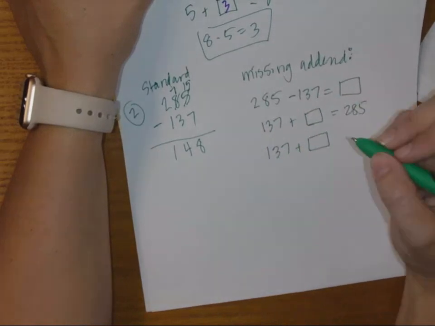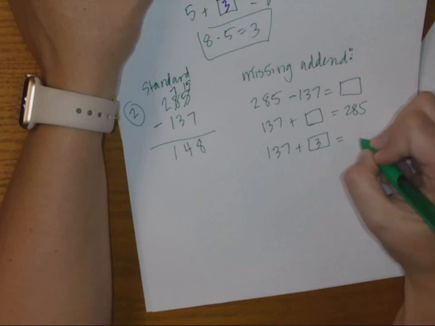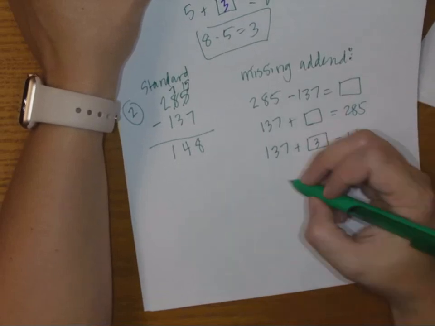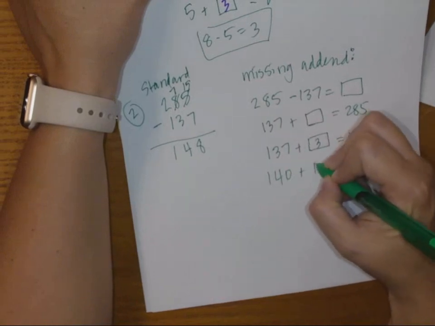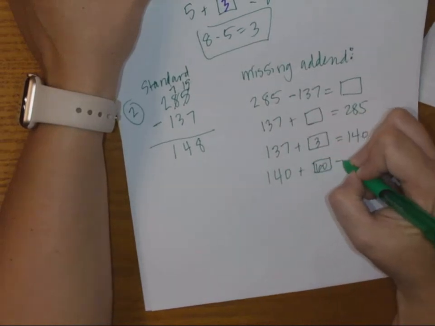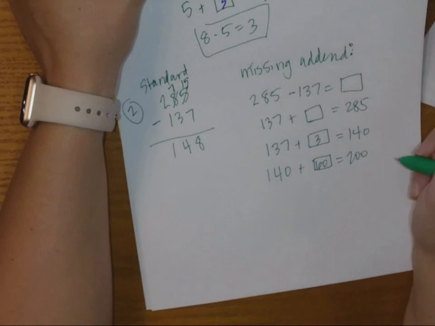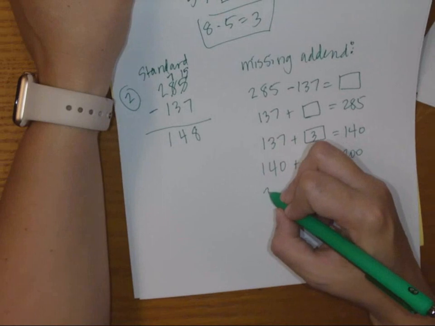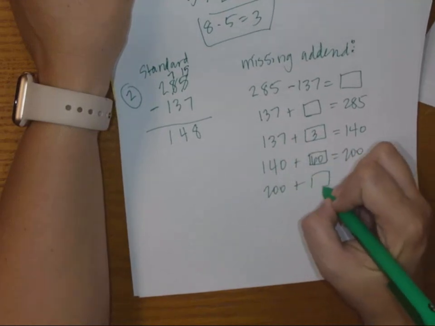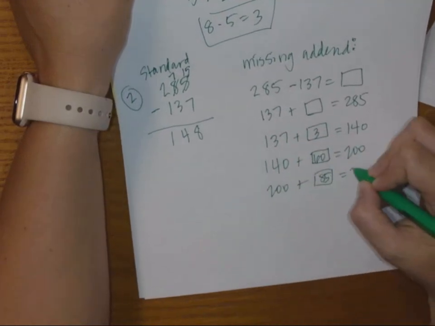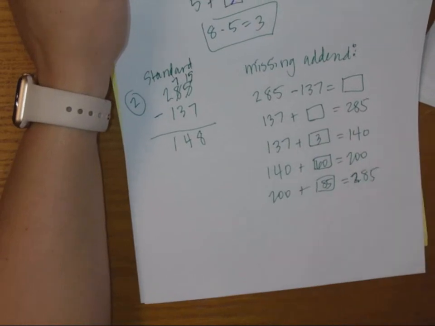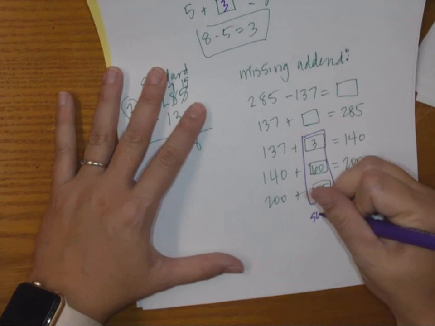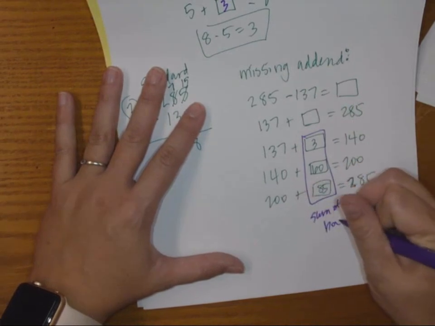So 137, to make it into a prettier number, I can add 3 to it to get 140. Am I up to 285 yet? No, but I'm getting closer. I can take the 140 and add 60 to it to get to 200. Am I at 285? No, that's my goal, not there yet. I can take the number 200 and now I can add 85 to that. And now I get 285. So the total of what I added is the sum of the boxes.